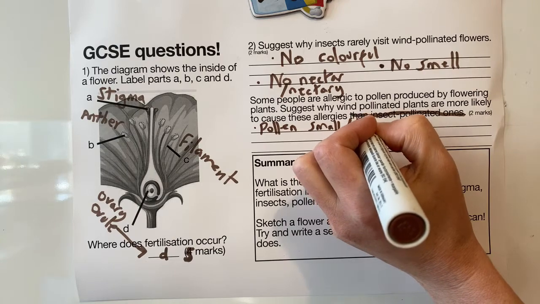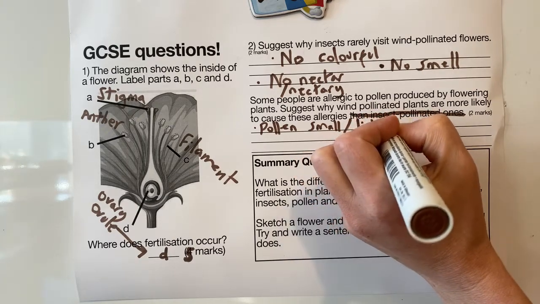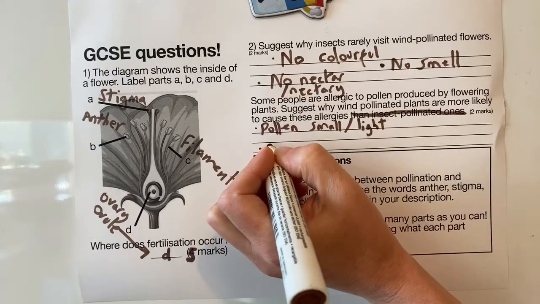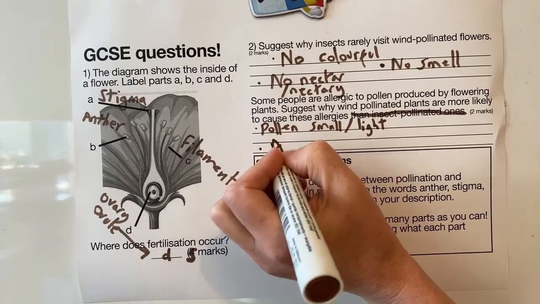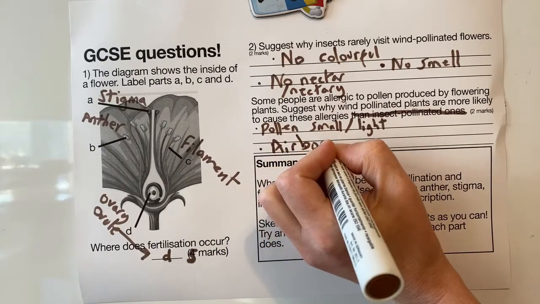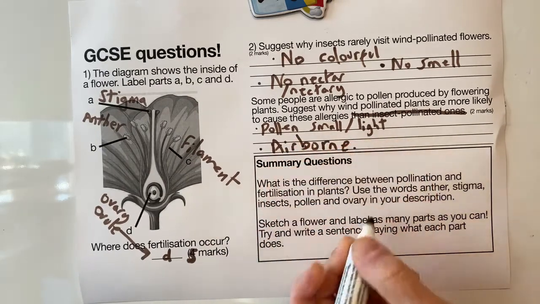I'm afraid you don't get one mark each for that. It's just small or light gets a mark. Another mark would be airborne. Airborne with an E on the end, isn't it? So it's in the air, ready to go up your nose.